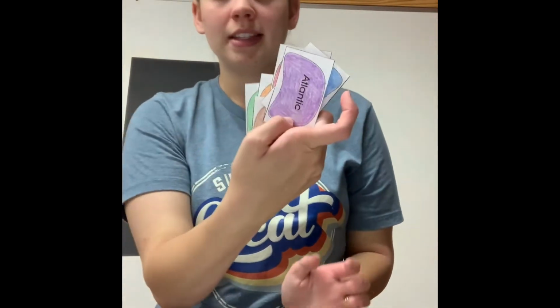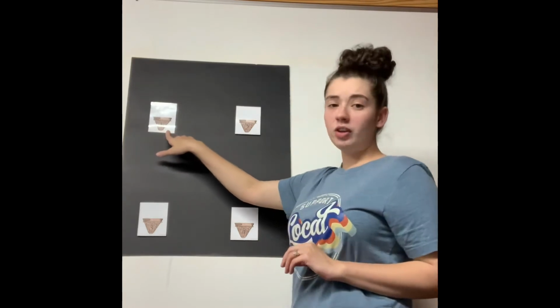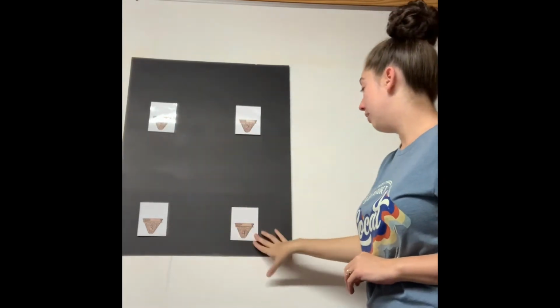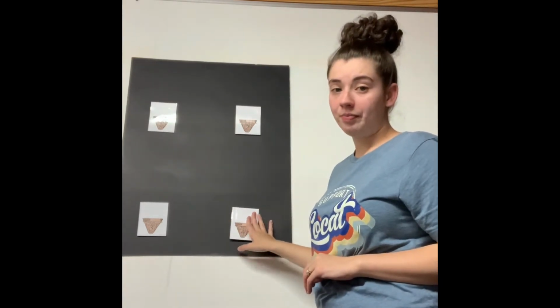Then the learners will get into groups of 4 and wait for the teacher to bring the ice cream cone header cards and the word cards. These are the word cards. I colored them and laminated them, and I have a bunch of different categories because they go with these cones up here. The cones are 1, 2, 3, 4. That's how many syllables they have.